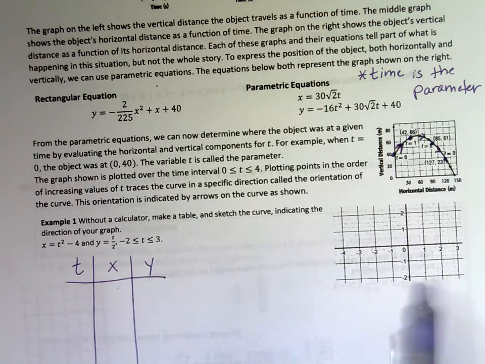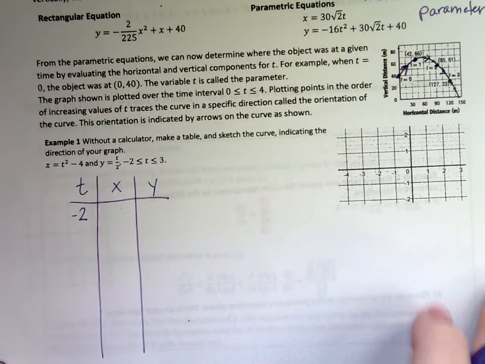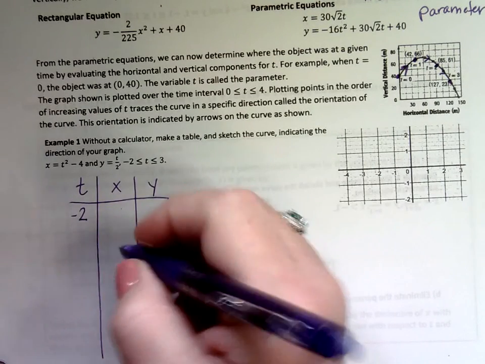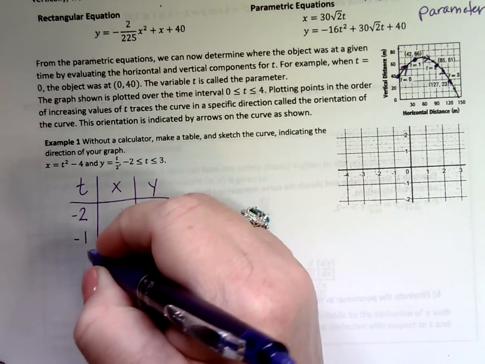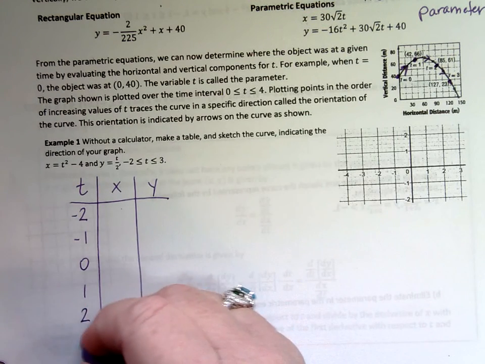All right, t starts at -2, right? So I'm going to use -2, and then I'm going to complete the table. I'm going to keep going until I get to 3. And I'm just going to use the whole numbers: -2, -1, 0, 1, 2, and 3.